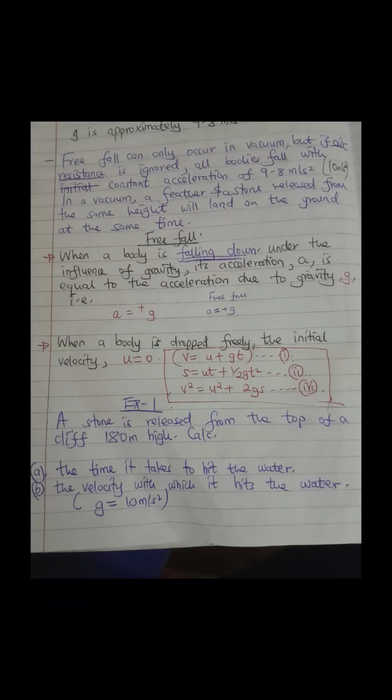Larry? I got 60 meters per second. Which formula are we considering in this case? I used V squared is equal to U squared plus 2GS.